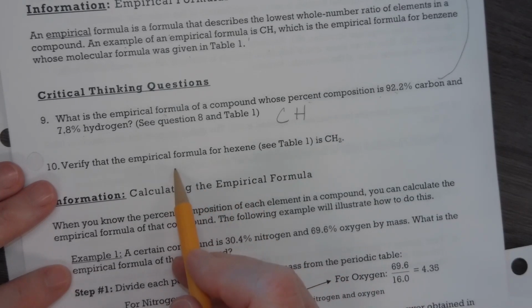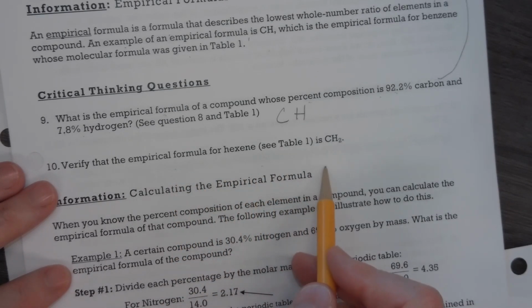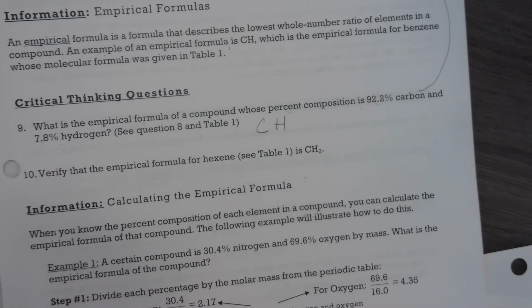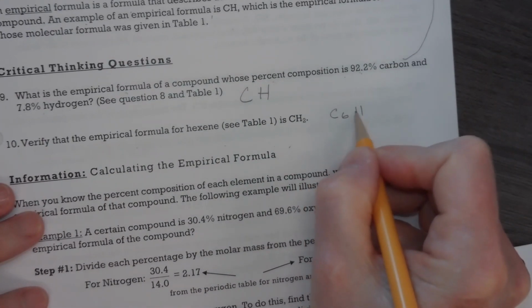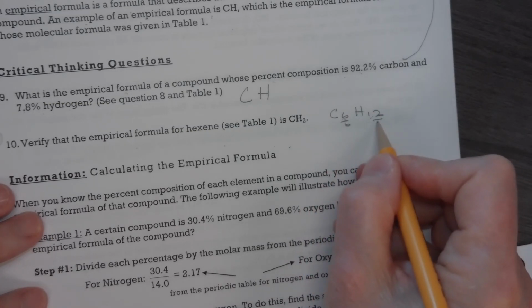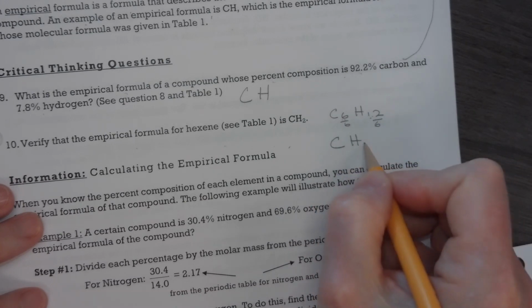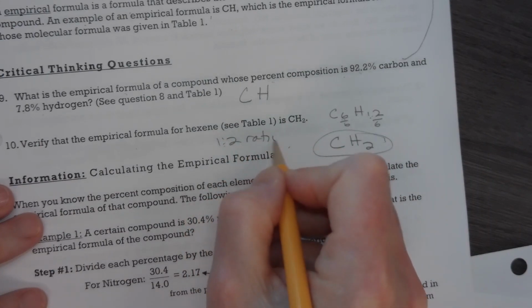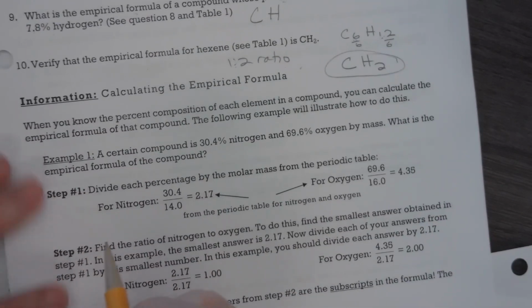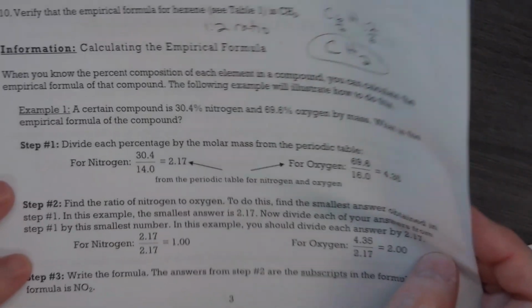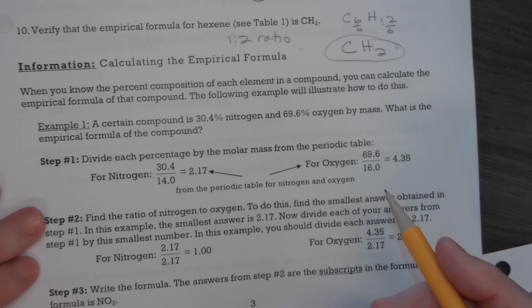Now it says verify that the empirical formula for hexene is CH2. Well, hexene, remember, was C6H12. And so with C6H12, essentially you're finding the common denominator. We divide both of these by 6, and I get CH2 because there's a 1-to-2 ratio of carbon and hydrogen. And then in the rest of this page, we're going to talk about how to calculate the empirical formula if you know the percent composition.